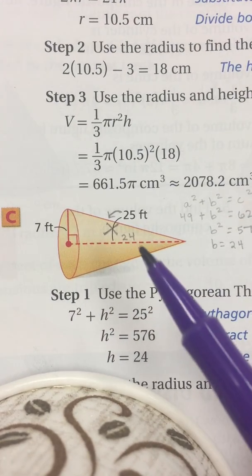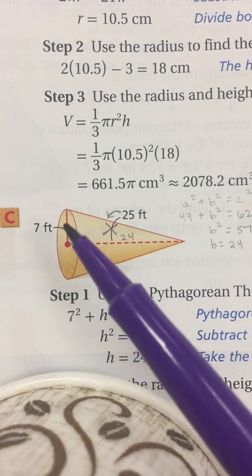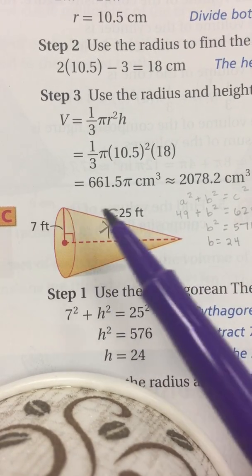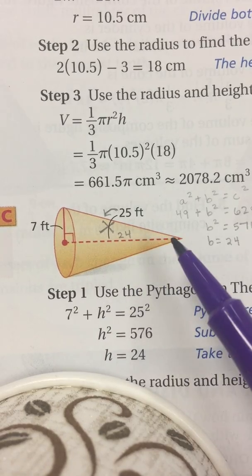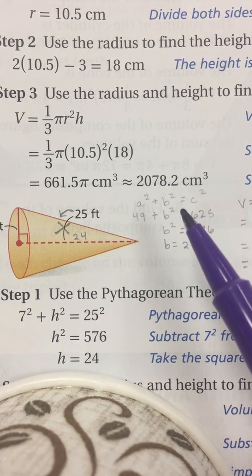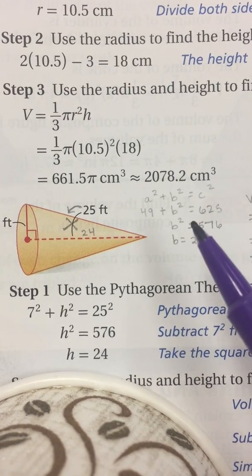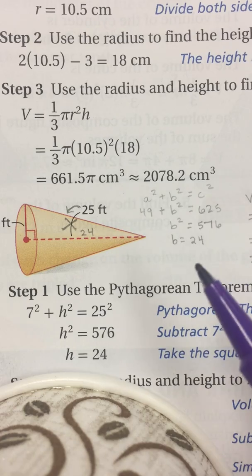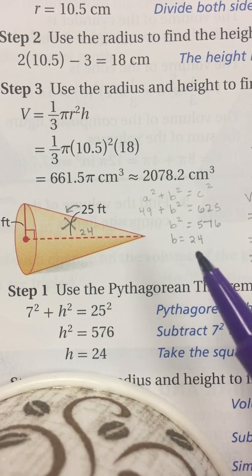All right, let's move on to example C. Here we have a cone where we are given the radius and the slant height, but we do not know what the actual height of the cone is, so we're going to have to use our Pythagorean theorem. Now remember, you can pause these videos anywhere you need to really study what I've done. We used the Pythagorean theorem and found out that the height is 24.